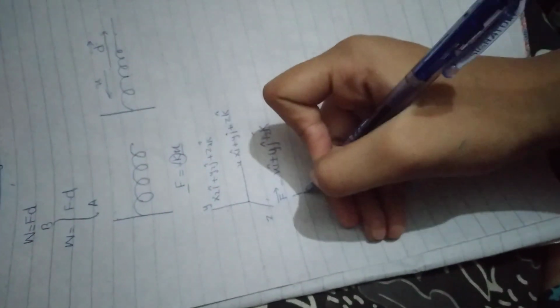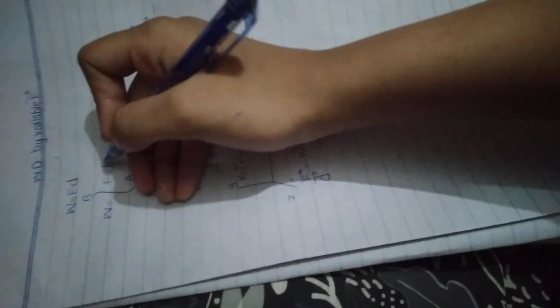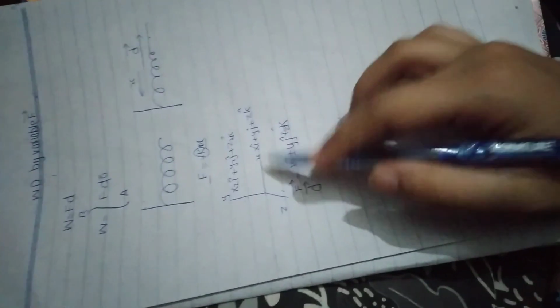Now we're going to take the displacement. The work done is equal to F dot dr, and the displacement also takes place in the three directions.